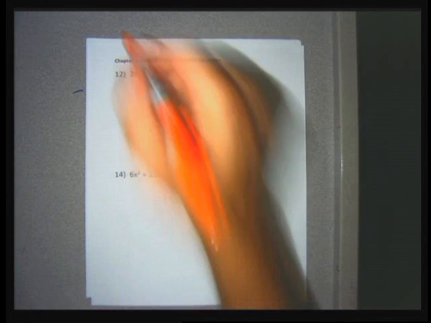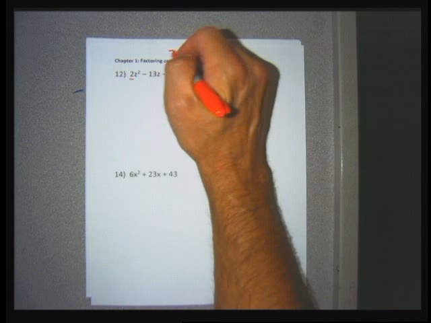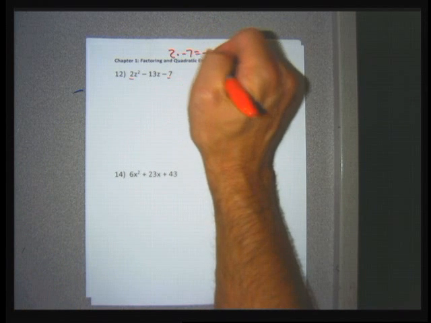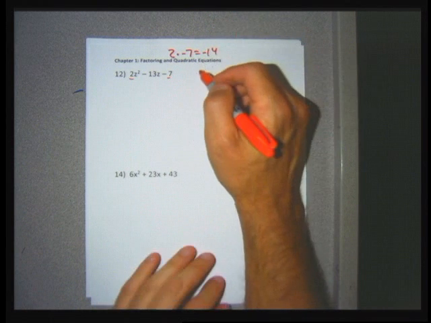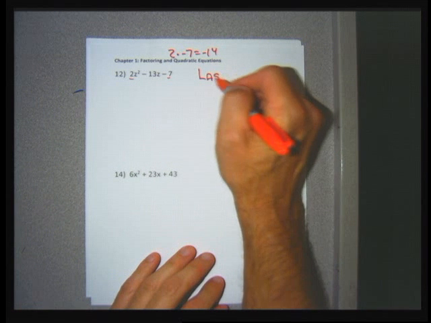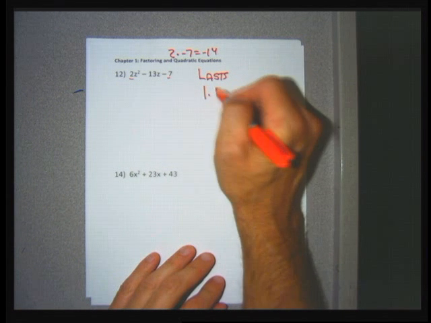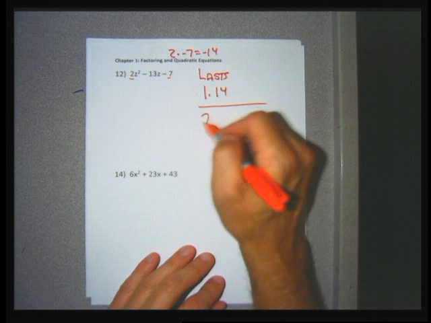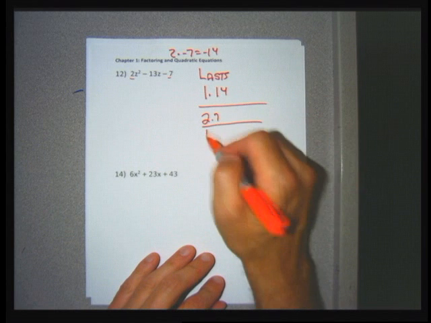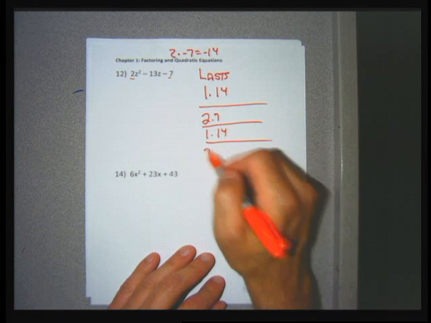12, I'm going to multiply the first and the last number. 2 times negative 7 is negative 14. So my lasts have to multiply to negative 14, which means they can be 1 and 14 or 2 and 7, but I need to get the signs to work for me.